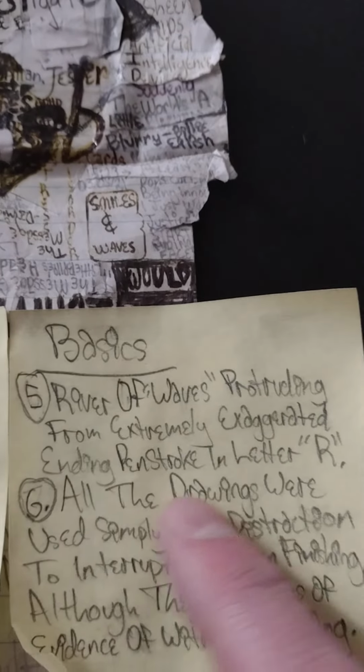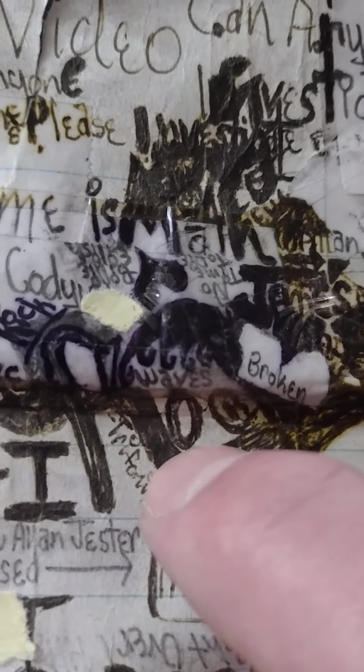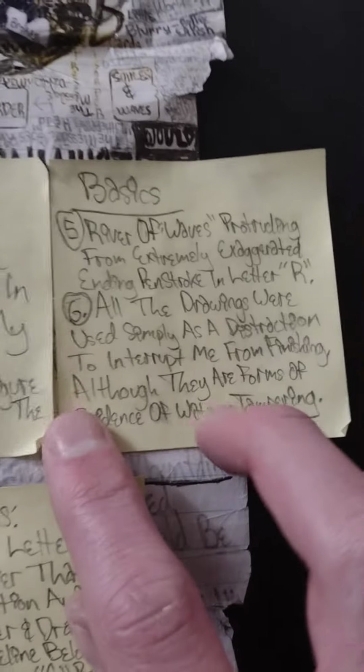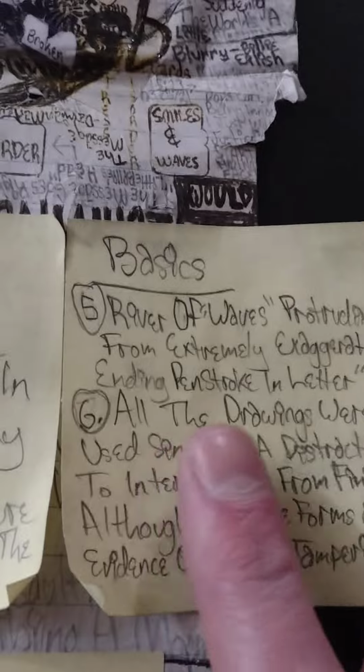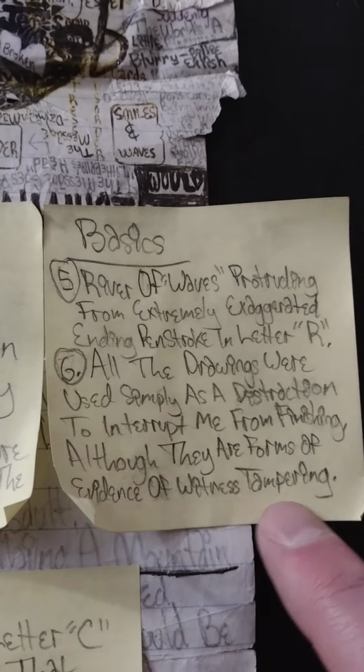And then we'll go ahead and discuss the other one, the river of waves protruding from the extremely exaggerated ending pen stroke in the letter R. And as you can see there, that is what I'm referencing. I was hypnotized to imagine a river flowing from the letter R, because the first letter of the word river is R. Coincidentally, that's also the letter that is bolded in the word murder. All the drawings were simply used as a distraction to interrupt me from finishing, although they are forms of evidence of witness tampering.